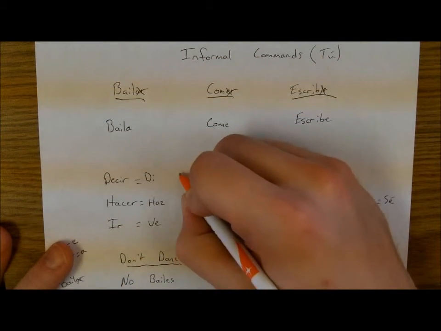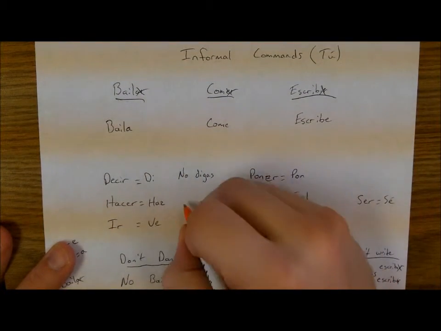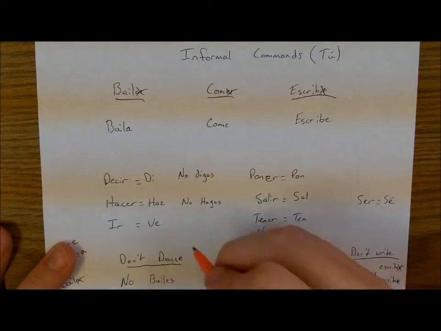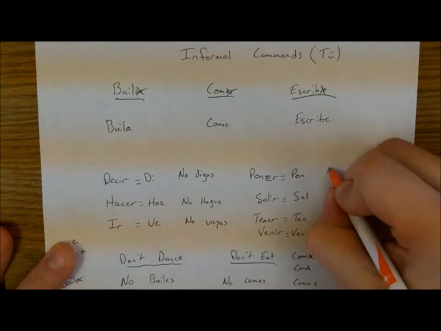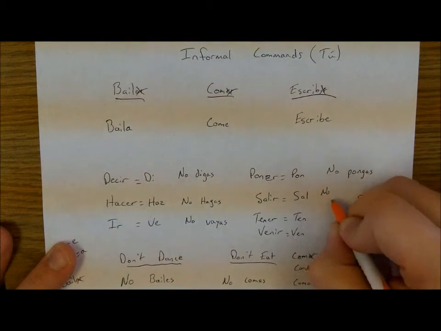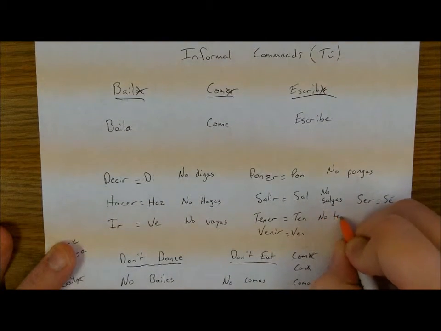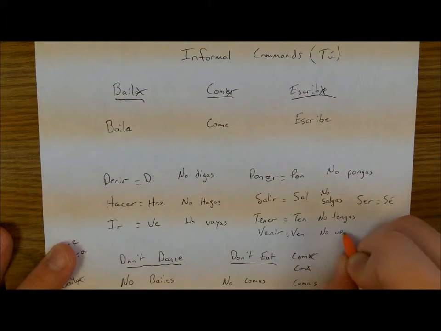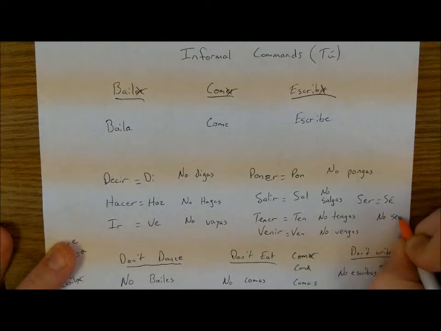Decir, it's di or no digas. Haz or no hagas. Ve, no vayas. Poner, no pongas. Salir, no salgas. Tener, no tengas. Ven, no vengas. And then for ser, no seas.